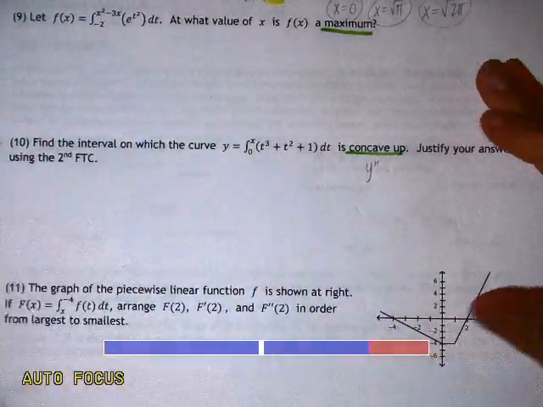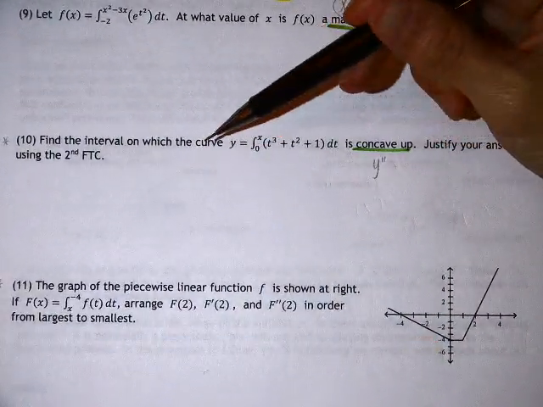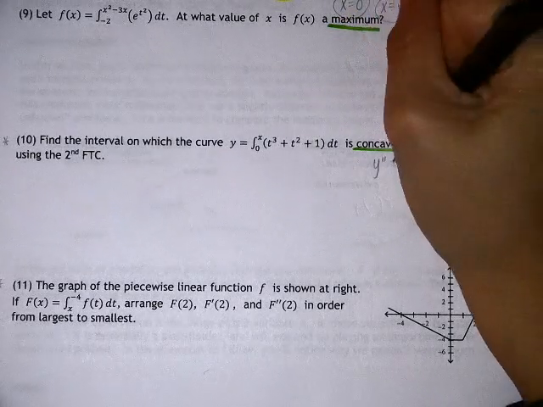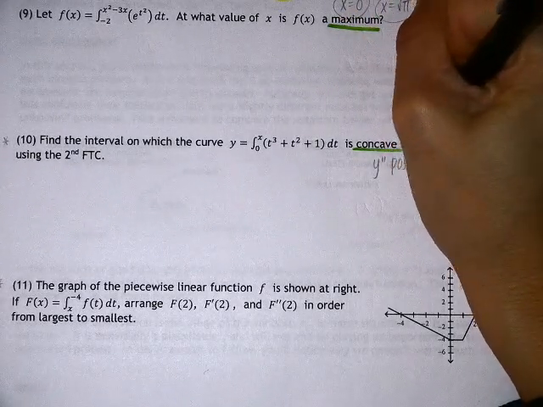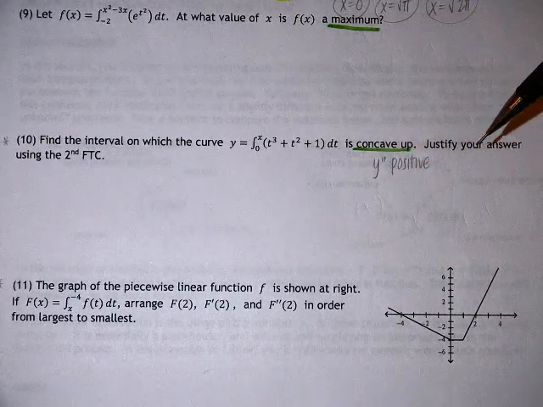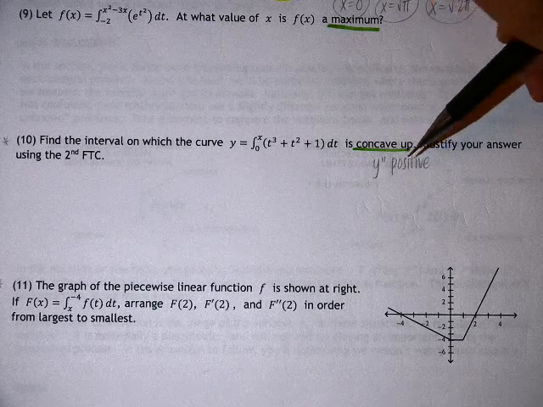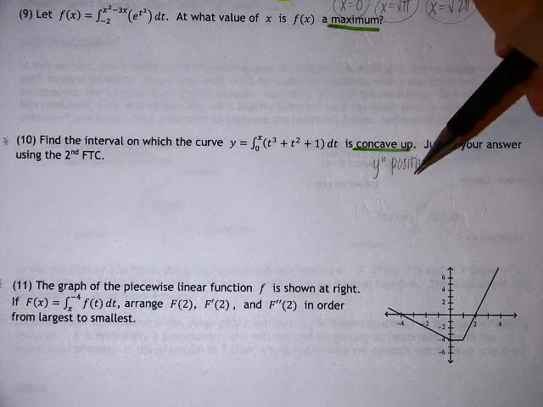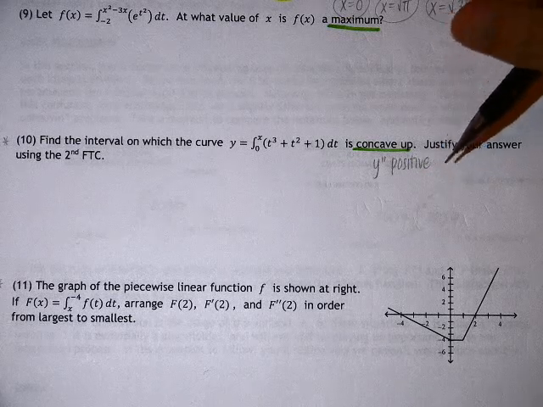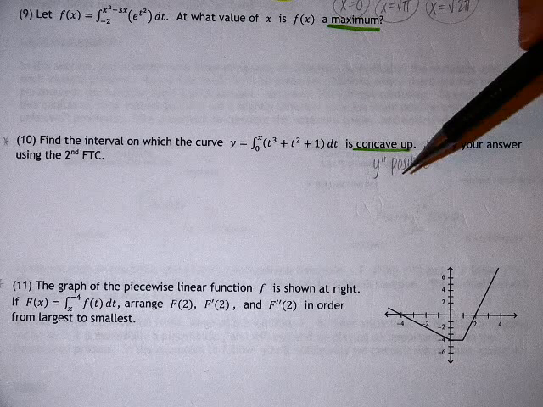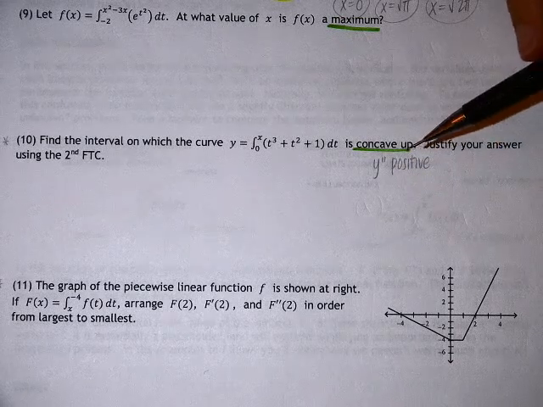And specifically, if I'm looking at question number 10, if I want to know where this curve is concave up, then specifically I want to know where the second derivative is positive. So just like in the previous examples, we want to talk about the line chart for y double prime, the second derivative, so that we can tell where the line chart has plus signs. That's basically how we're going to answer this question. Where would the second derivative line chart have plus signs?